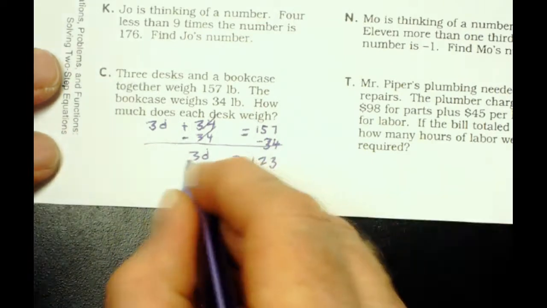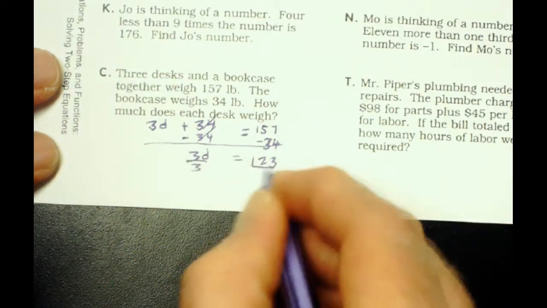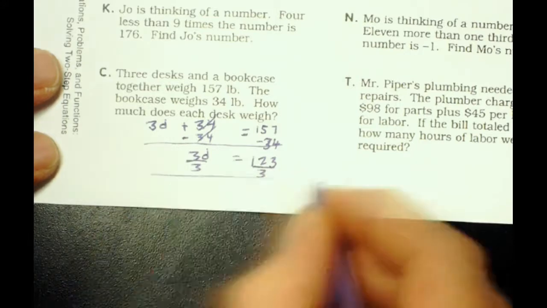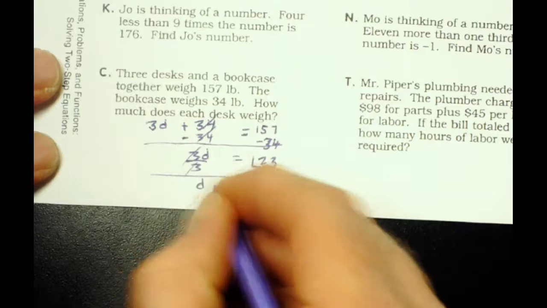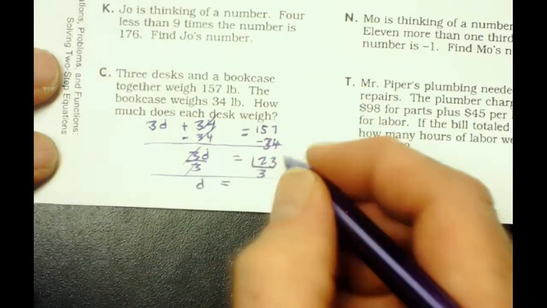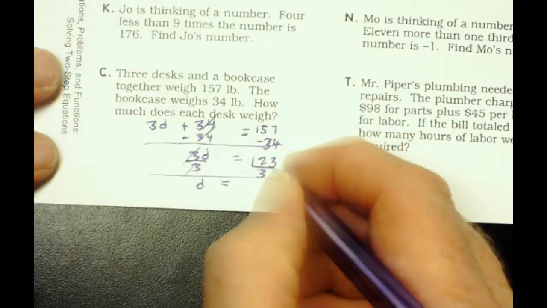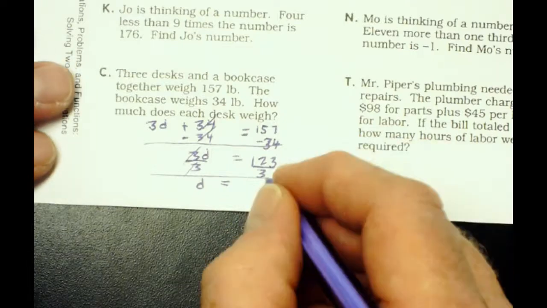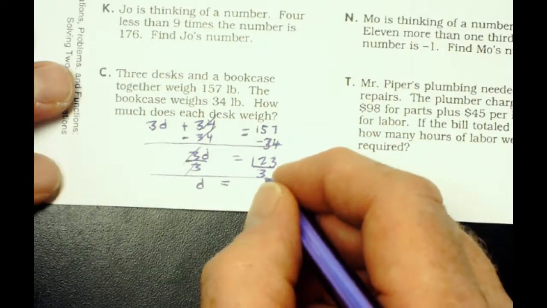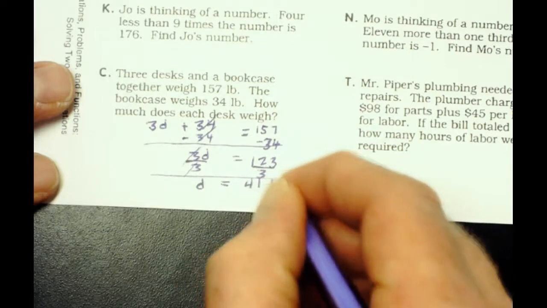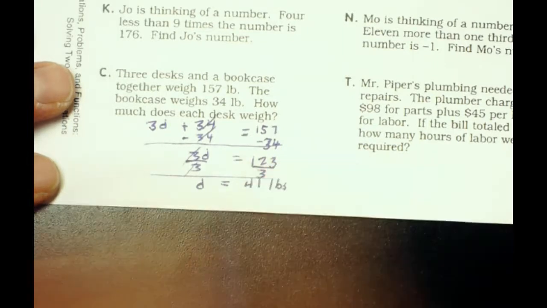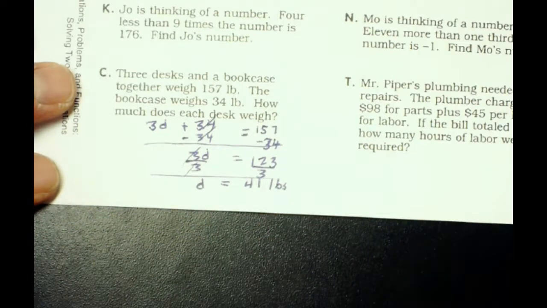Well, divide by 3 to get rid of that 3D. Bam, bam, slam, bam, thank you, ma'am. We got D remaining, and D equals 123 divided by 3. Well, let's think about this. 120 divided by 3 would be 40. So it only has to be one more, so 41. Looks like 41 pounds would be our answer. And if you look up on top, you'll find 41 pounds. Okay?